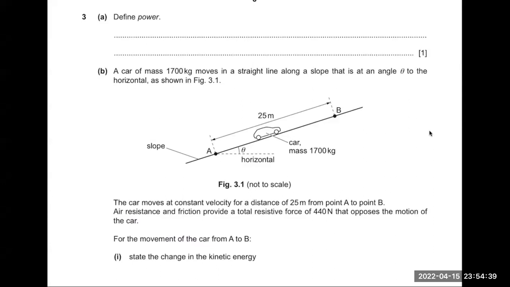Define power. What's power? Power is defined as the work done per unit time. Yes. Work done upon time or work done per unit time. That's the definition of power.